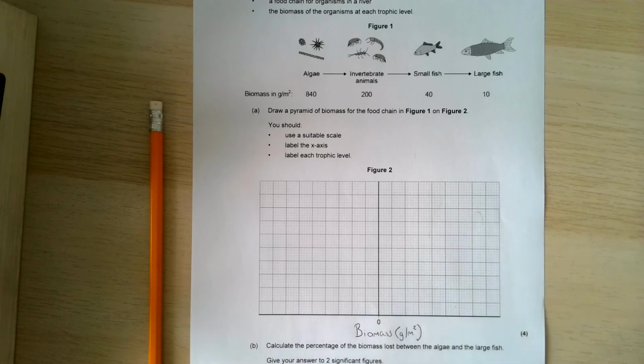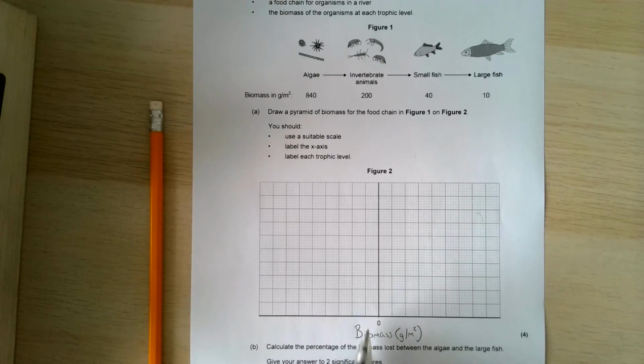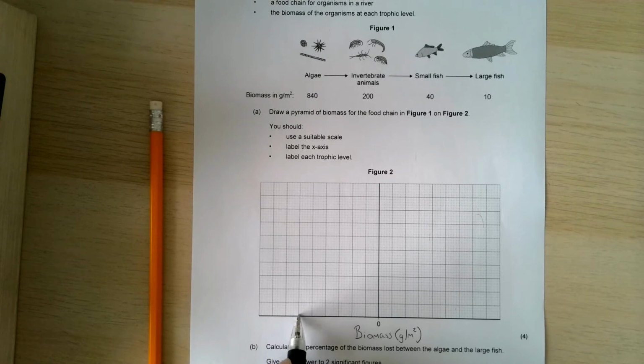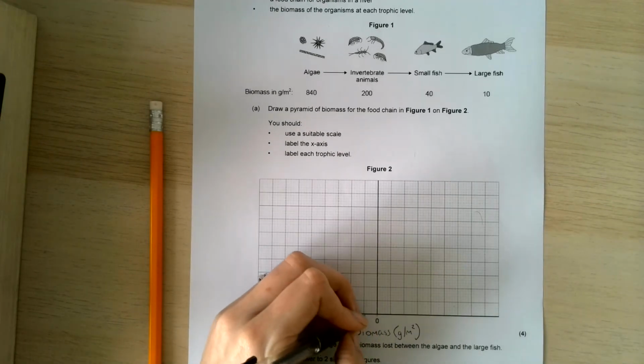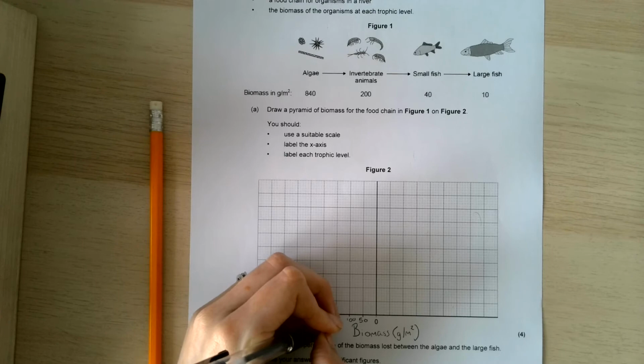So I'm going to need to make it slightly bigger, so I'm going to have to make each small box worth 10. So that would be 10, 20, 30, 40, 50, then 100, 150, 200, 250, 300, 350, 400, 450. So that works out much better, so I'm going to go up in 50s. So I've got 50 this side, all the way up to the end.